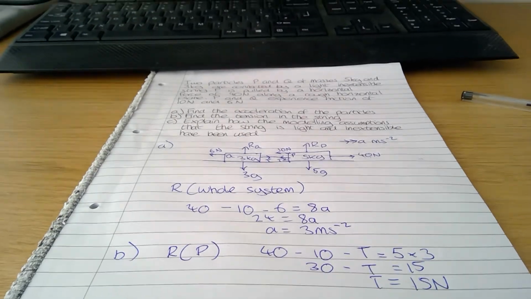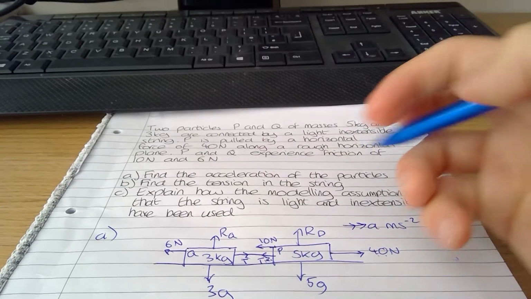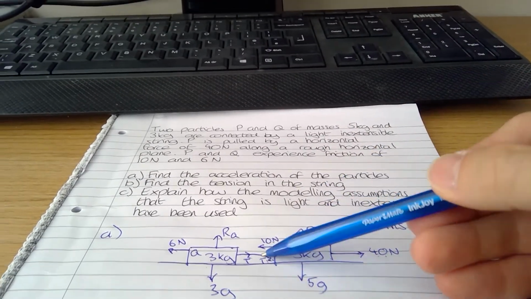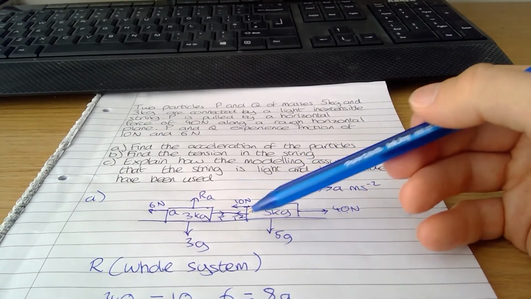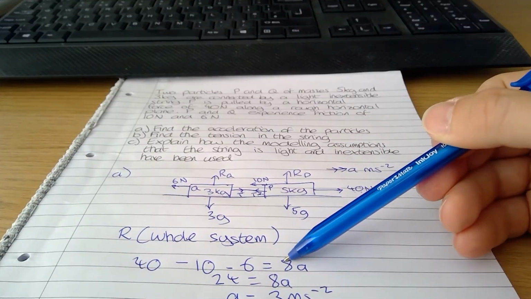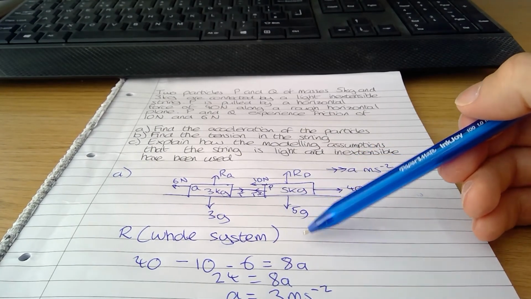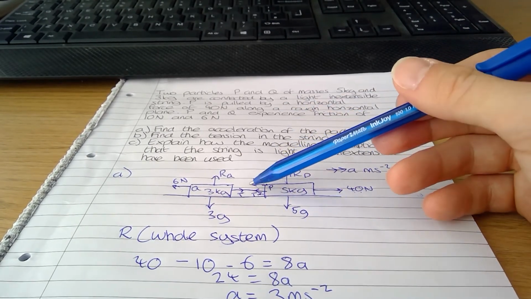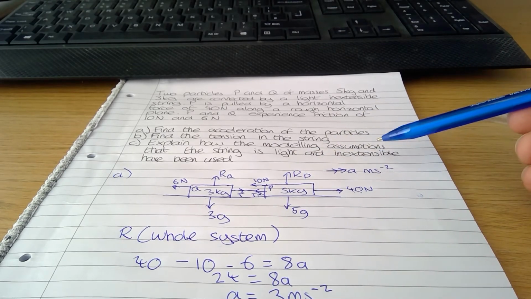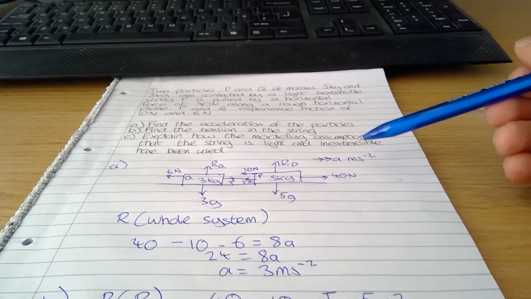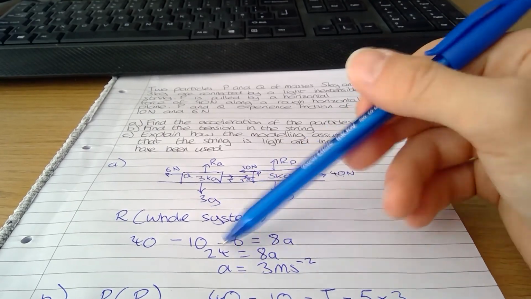Now I'll just briefly discuss how we've actually used these modelling assumptions. So when we say a string is light, that means two things. One is that we don't need to worry about the mass of the string in the calculation. So like here, that 8, it's not 8 plus whatever the mass of the string is, we're just ignoring that. And the other thing it means is that the tension will be the same throughout the string. Inextensible means the acceleration of both particles will be the same, and that's why we can actually solve it in this way.